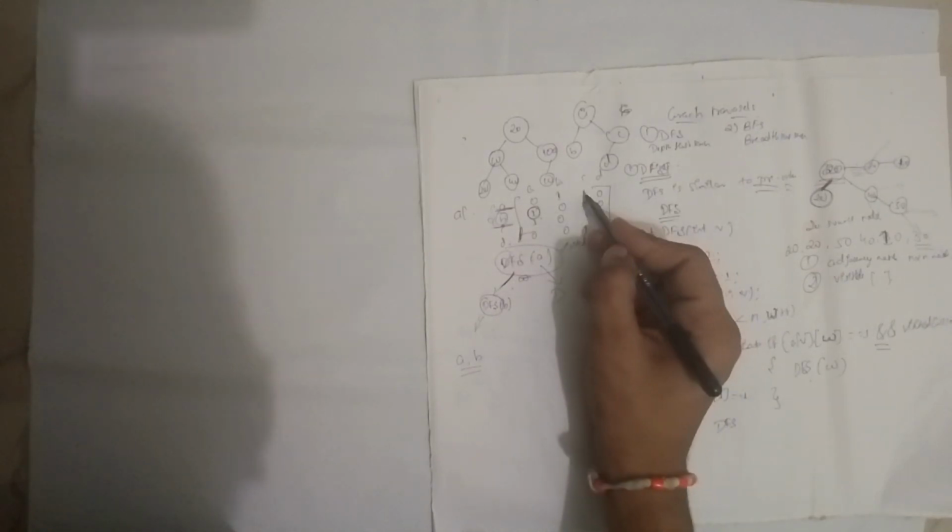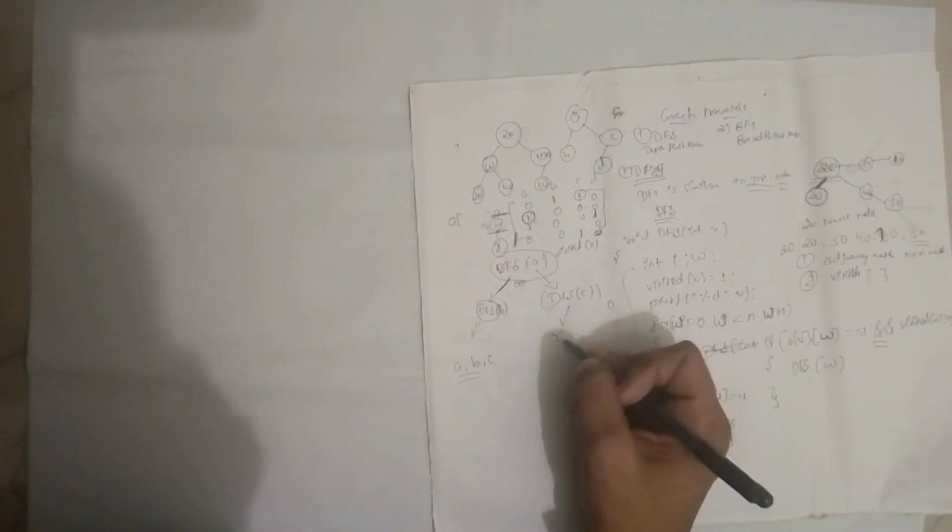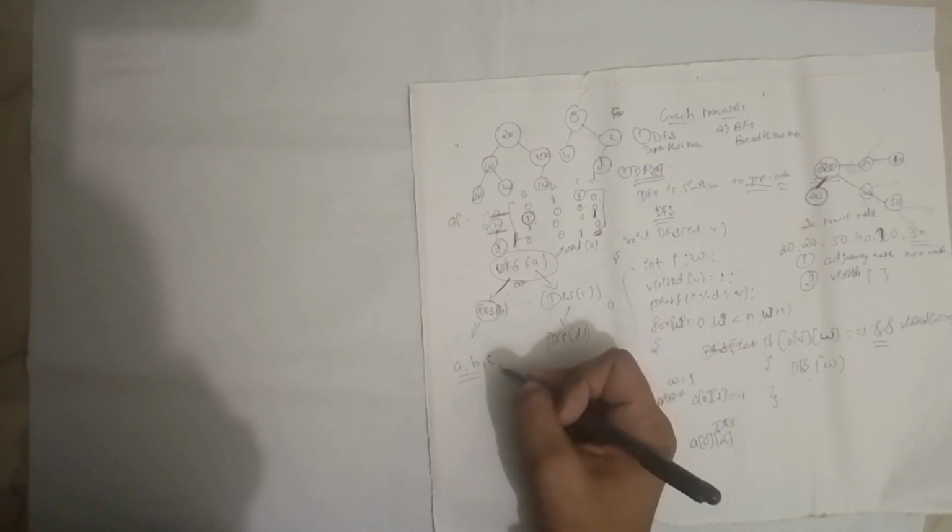Next, it traverses back to A, and again it checks A[0][2], because there is a 1 and visited of C is not equal to 1, so DFS of C. C is printed, and again it will check D, so it will call DFS of D. D is printed.